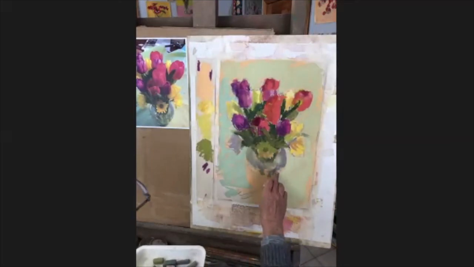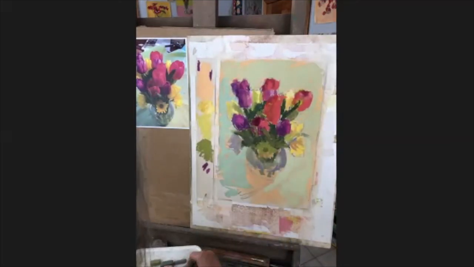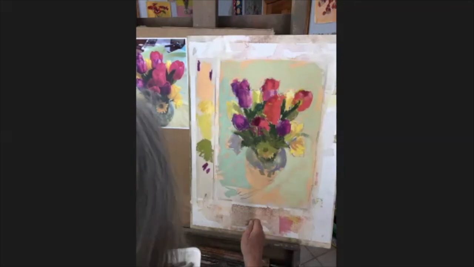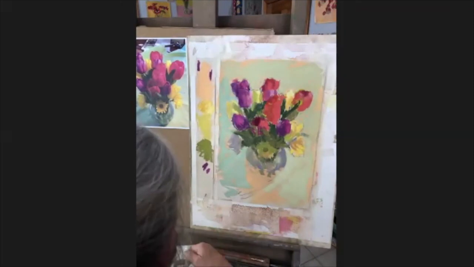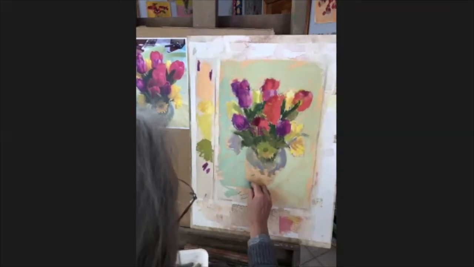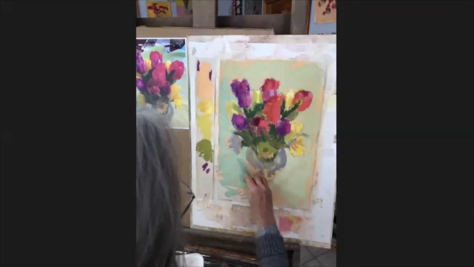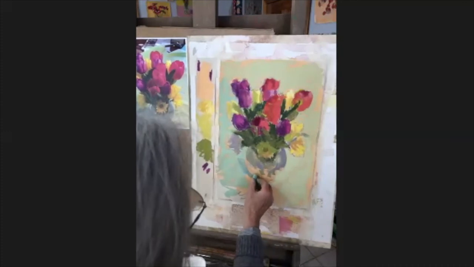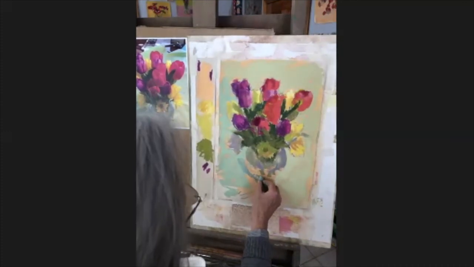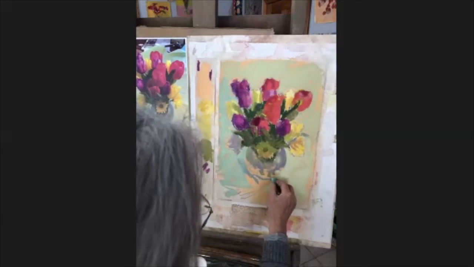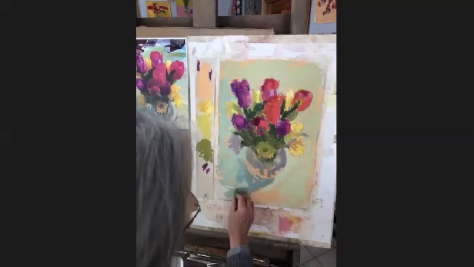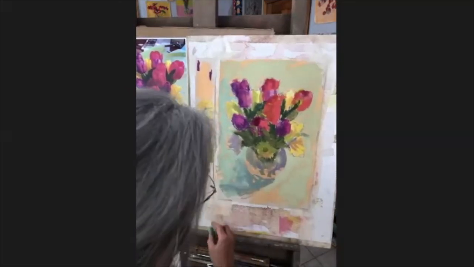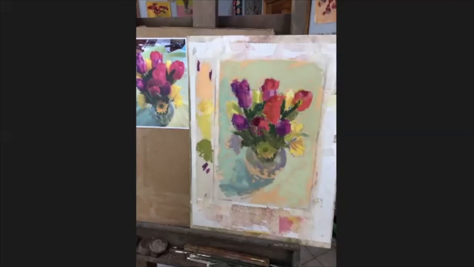So now we've got the light in, and for the underside, I work a lot with my pastels on their side to just block in a passage of color.